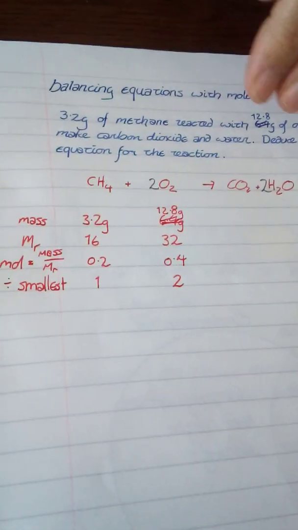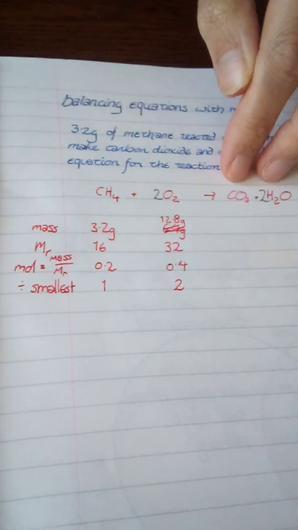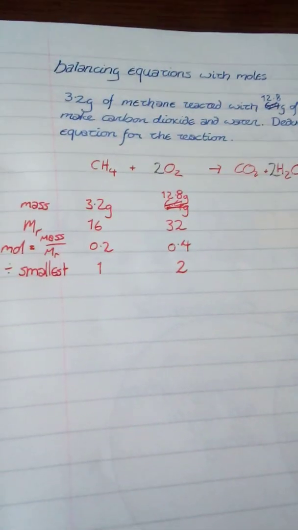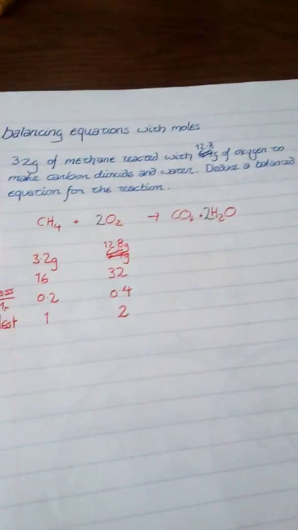Ideally, they would give you the masses of these as well, so that you could do it completely. But if not, you just balance it as you would do normally.